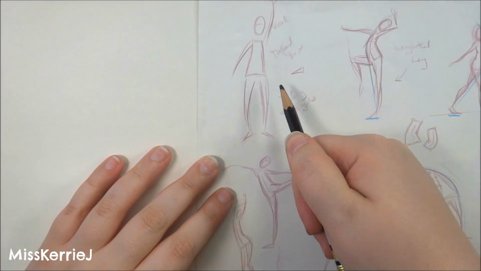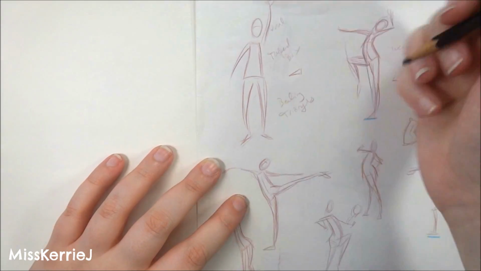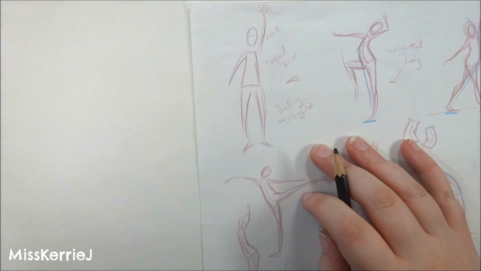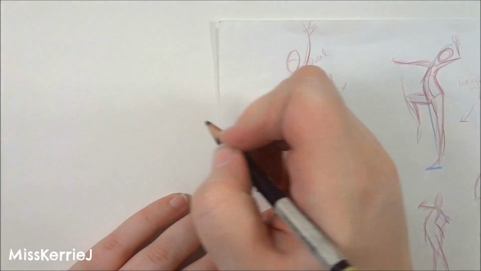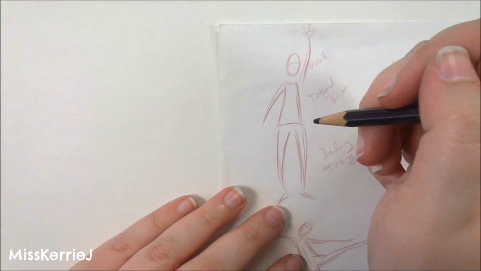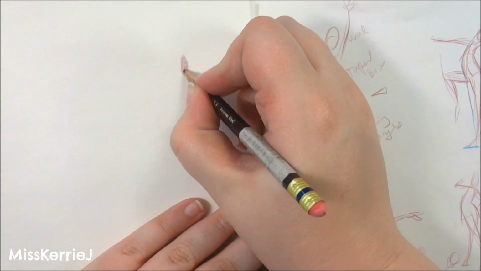So I'm going to go back to this little guy. I bet you guys are tired of seeing him, but I'm going to show you guys a quick little silhouette sketch. I'm going to zoom you in a tiny bit so you can see it a little bit better. I wish that he was on this side of the page because I am right-handed. So I'm just going to do a quick little silhouette of his pose.